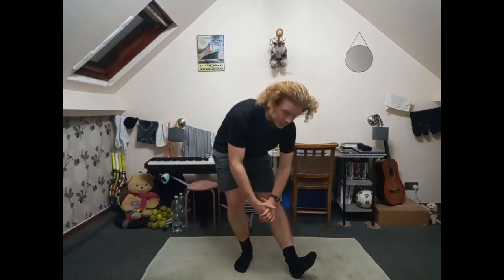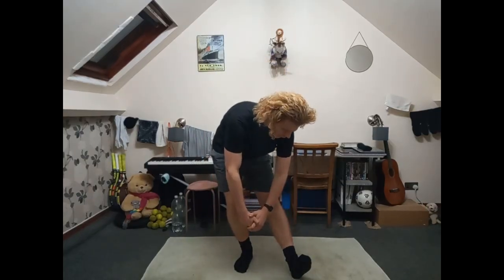Upper heel onto the ground, pull the toes in. Pull to the right, pull in. Left, pull in. Middle, and move from left to right. One leg again up. The other one.